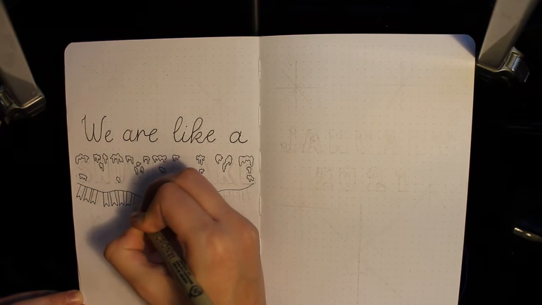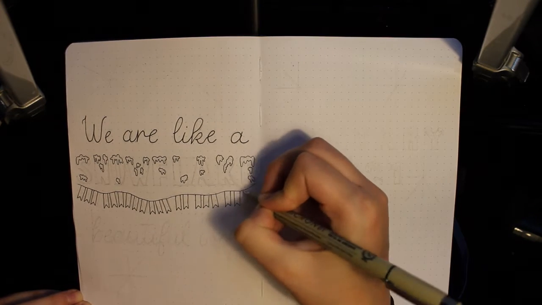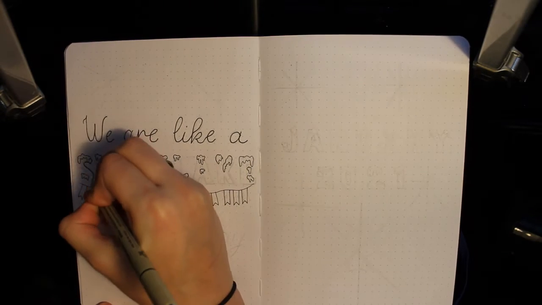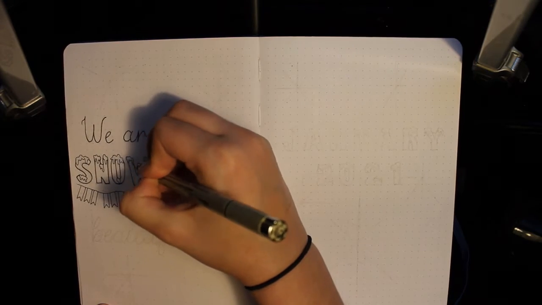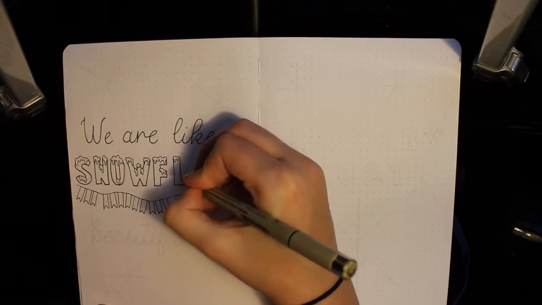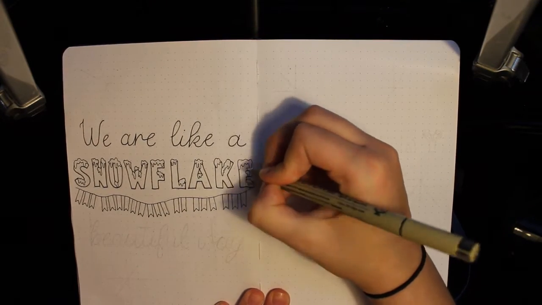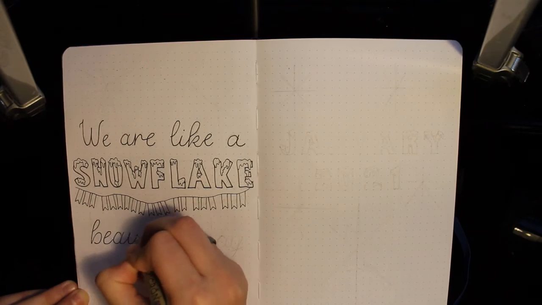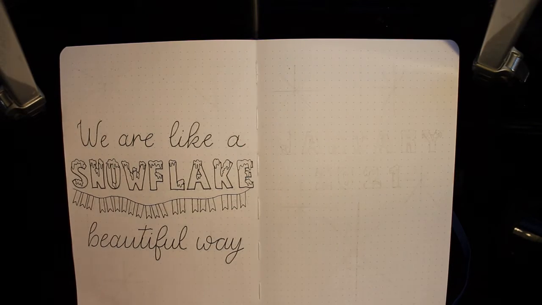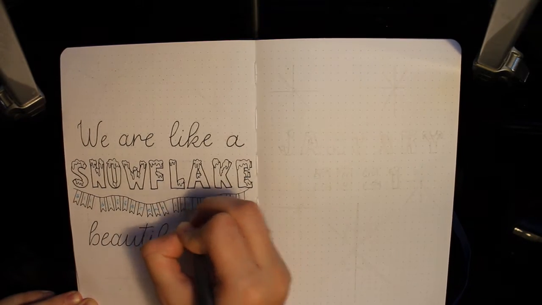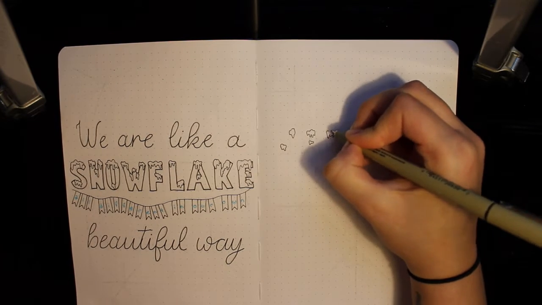So for the quote page I have here opposite to the title page, I decided to go with the quote, "We are like a snowflake, all different in our own beautiful way." And what I did here for the more header type words is I went with this font that has snow that just fell onto the letters and has piled up. I found that was a great way to tie in the snow to the snowflake theme without it being too plain or too over the top.